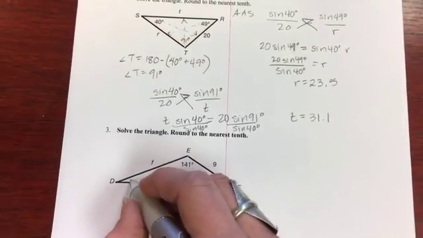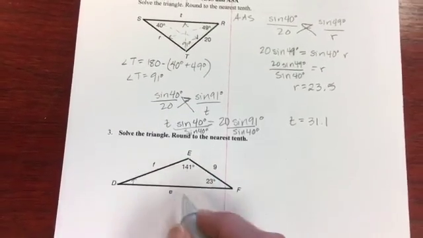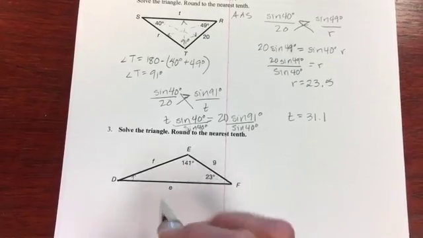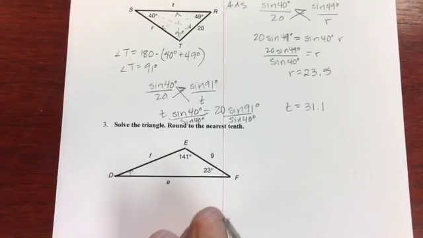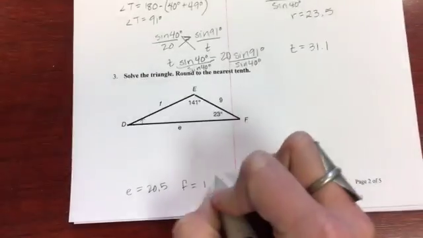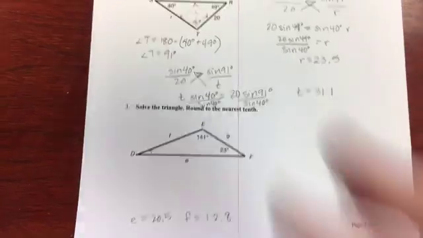You solve for angle D by subtracting these two from 180, and you should get E equals 20.5 and F equals 12.8.